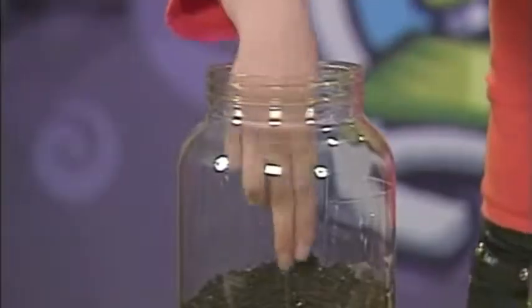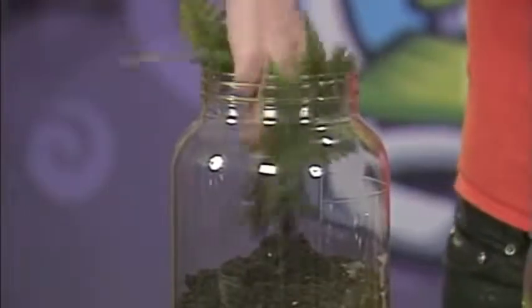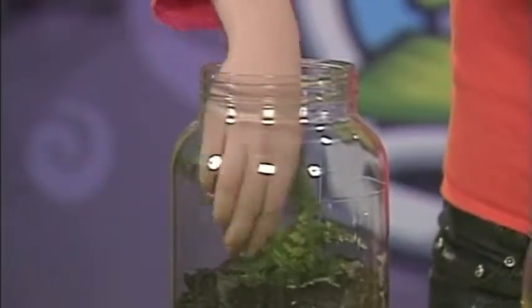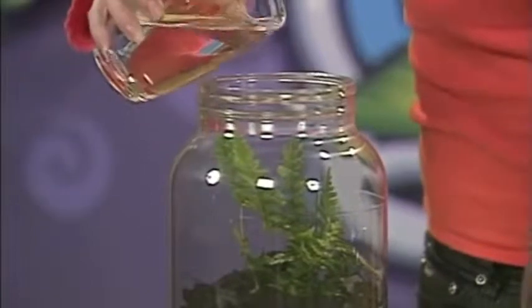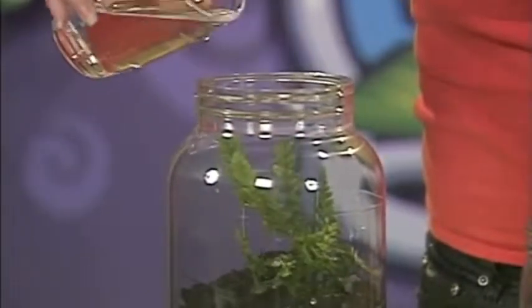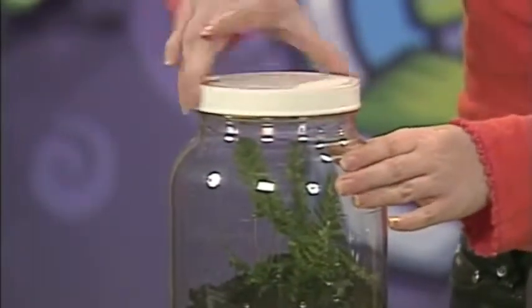Next, make a small indentation in the soil. Insert your plant and cover the roots over with soil. Then, lightly water the soil. Finally, cover the jar with the lid. And place the jar in a well-lit area, but not in direct sunlight.